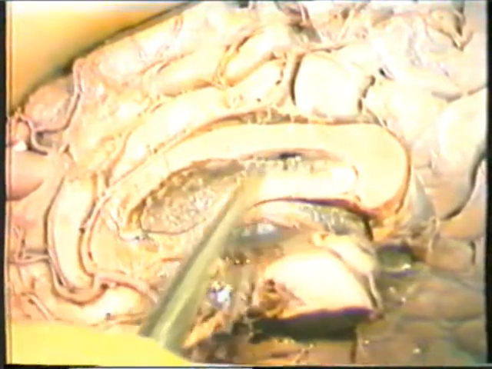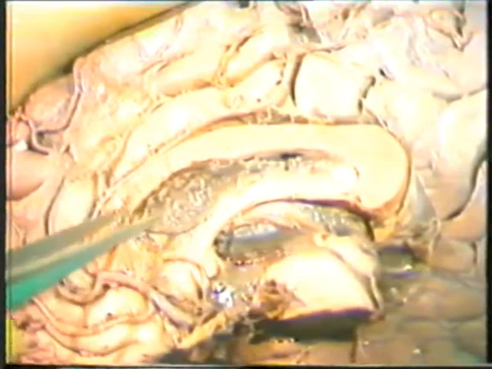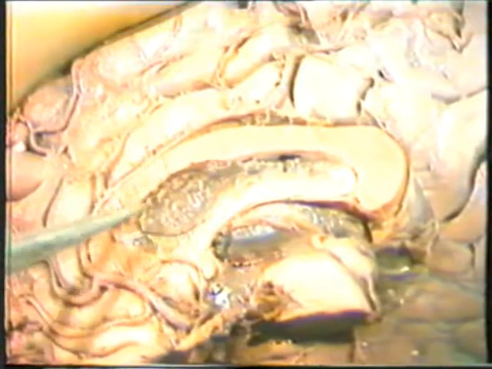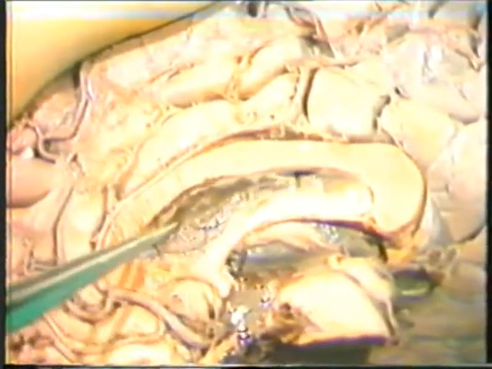This is another specimen showing the septum pellucidum intact, thus hiding the cavity from view. This is the septum pellucidum incised and reflected to show the cavity of the ventricle lateral to it.